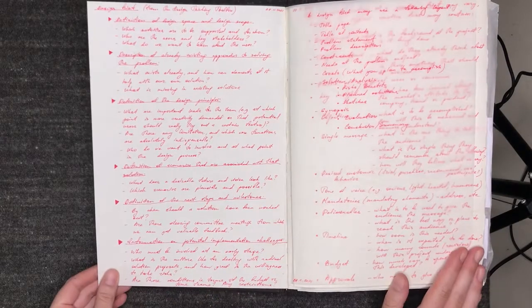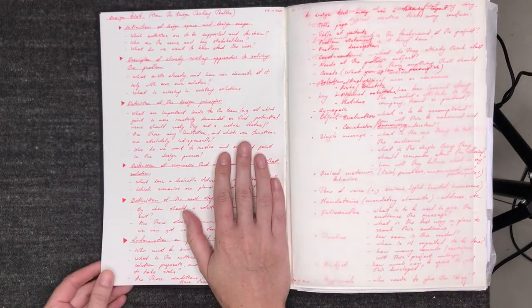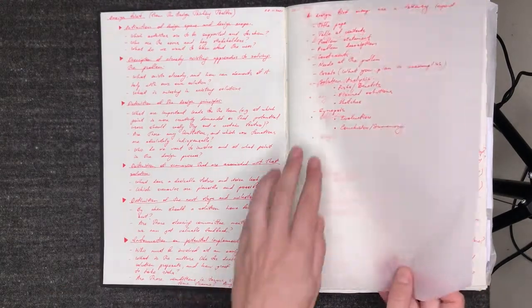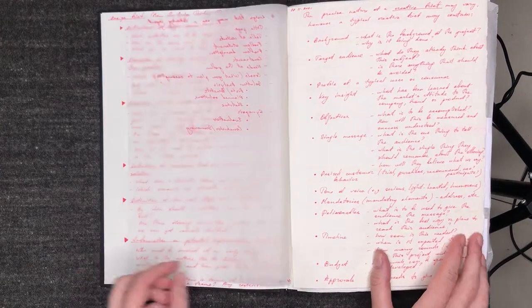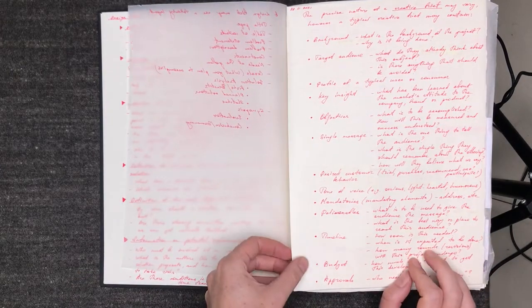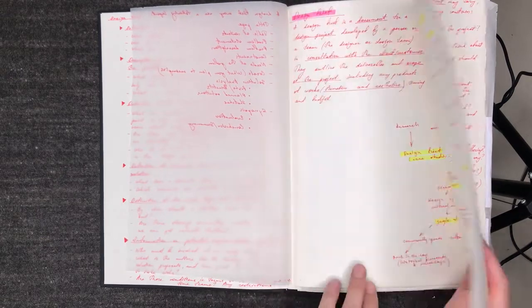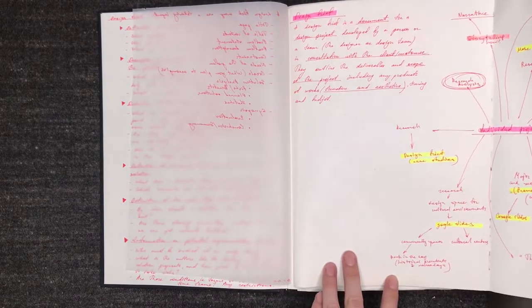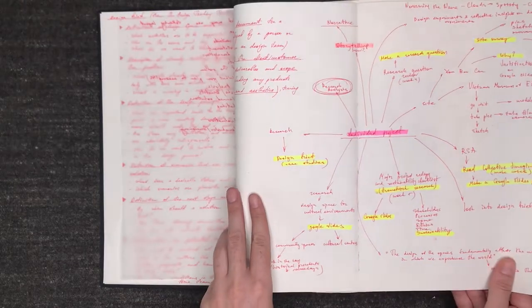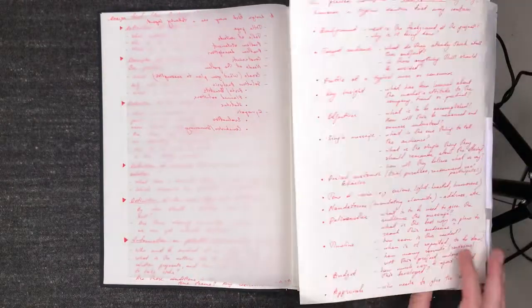So here is my sketchbook for advanced interior design project. I start with researching what design brief is, what to include. It's also the research for the brief. And my action plan, and actually what to concentrate on.